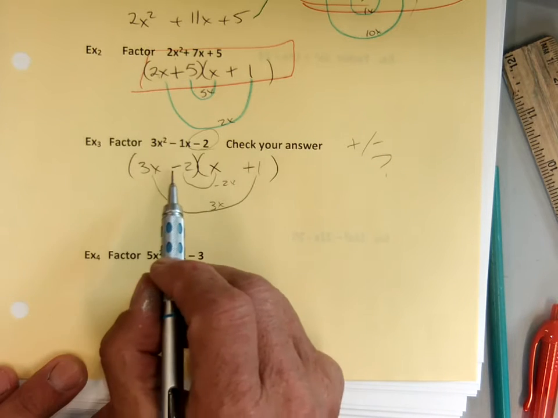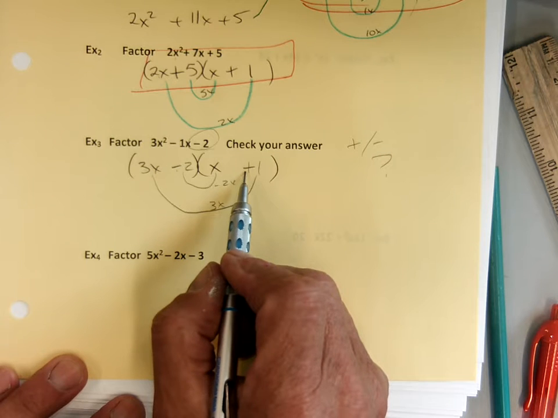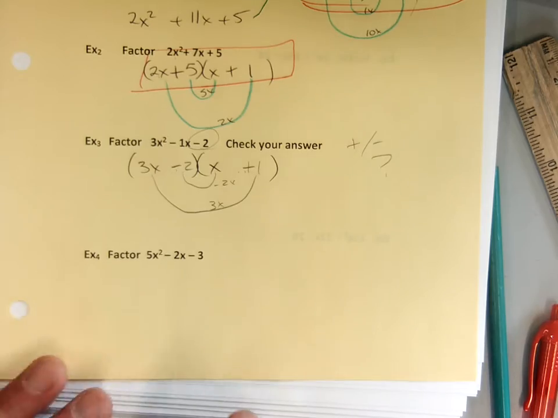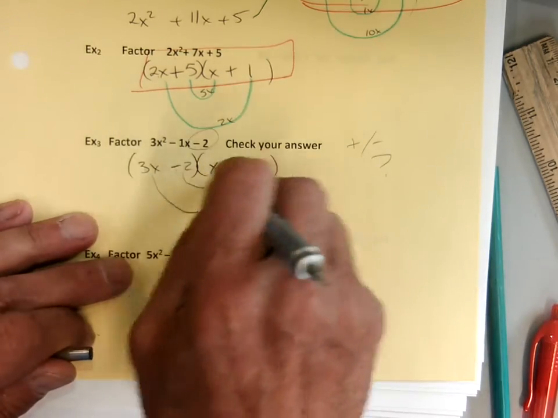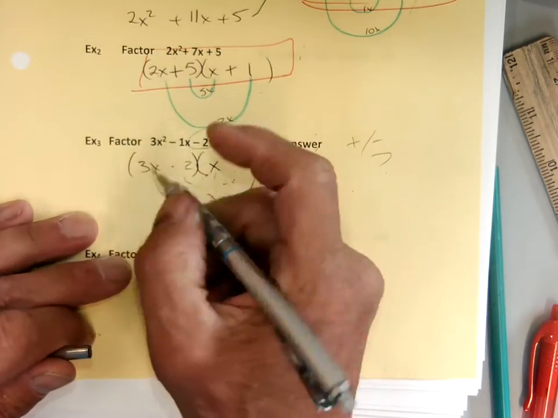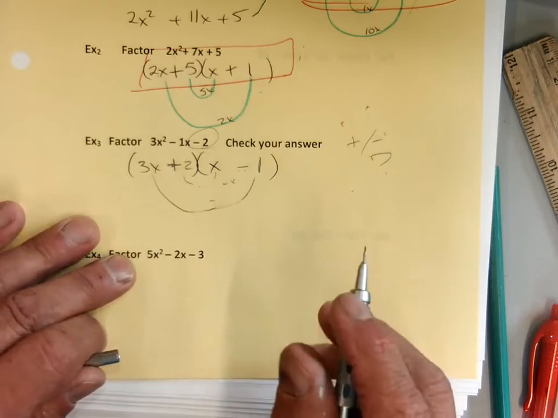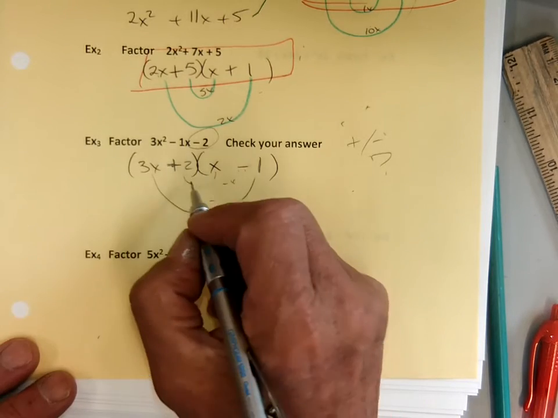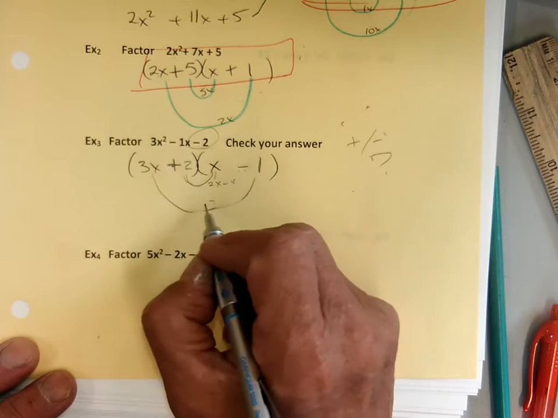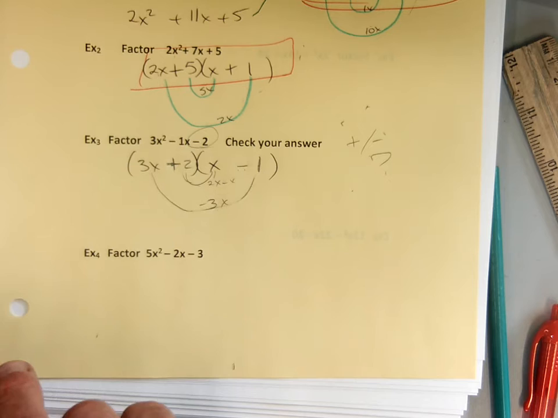What if that's a positive and that's a negative? Would that do it? Let's check it out. Okay, so I'm going to try and change my problem a little bit. So I'm going to make that a positive and that a negative. Now let's see. Will that work? We check our double smiley, right? We get a 2x and negative 3x. That will make a negative 1x. We have the right answer.